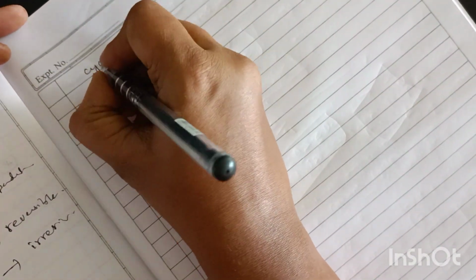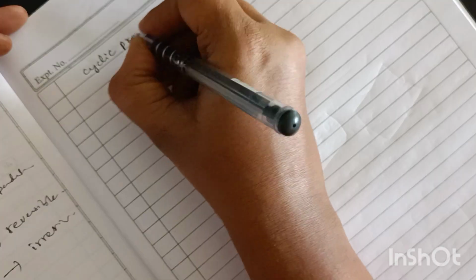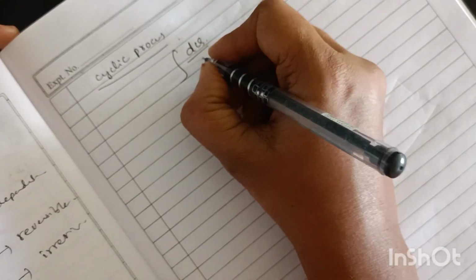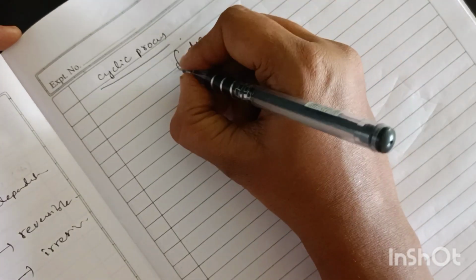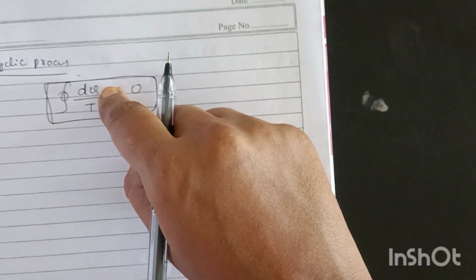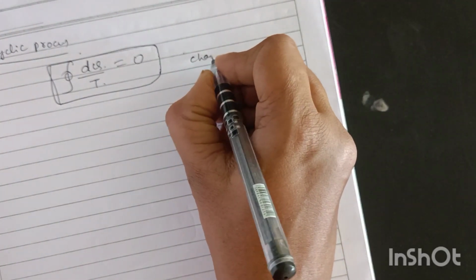Next, in cyclic process, very important, this is also a previous question, dQ by T is equal to 0 in cyclic process. In cyclic process, integral of dQ by T is equal to 0, that is change in entropy is 0.